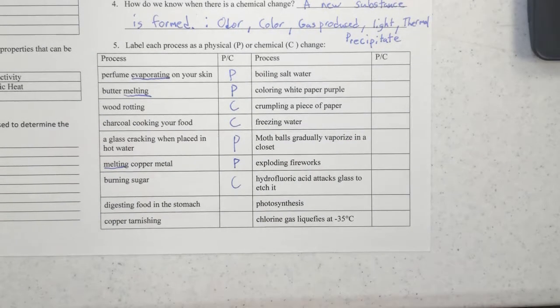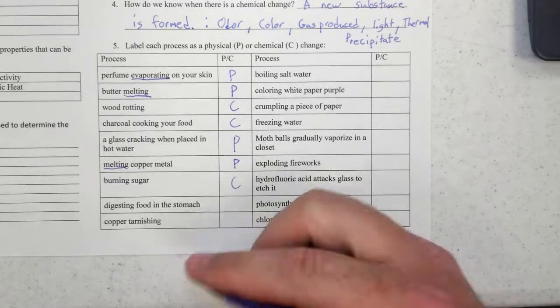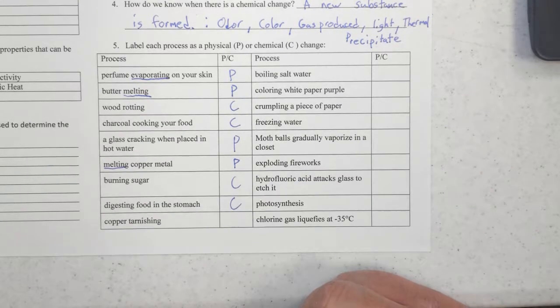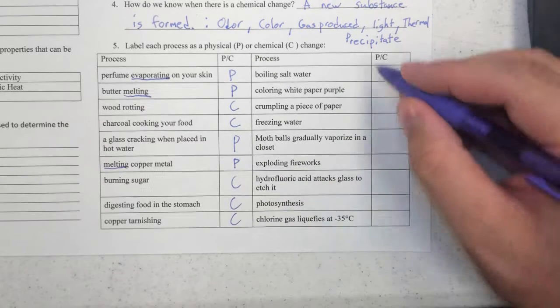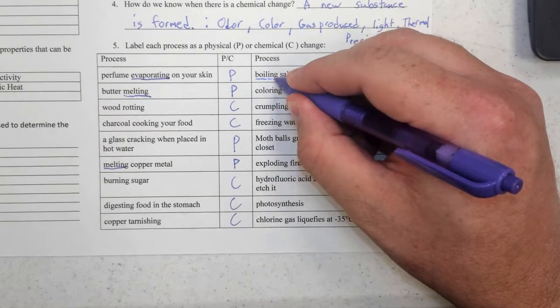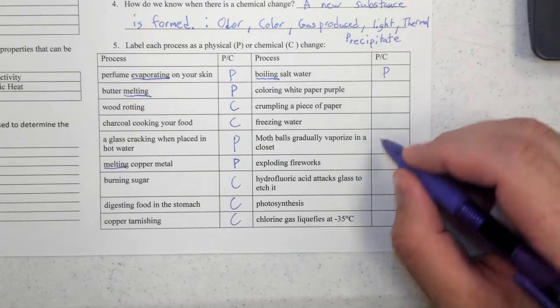Digesting food is also going to be chemical. Copper tarnishing, that is a color change, and that is chemical. Boiling again is a phase change, so that is physical.